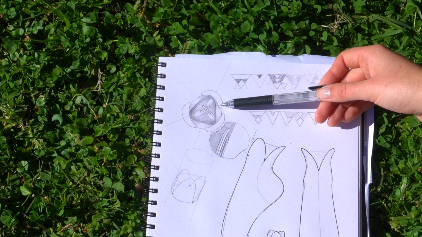They all go along this like 3-pointed star triangular shape. There's almost like this invisible 3-pointed framework that the tulip is growing around. So that's the part that I wanted to take out and abstract.